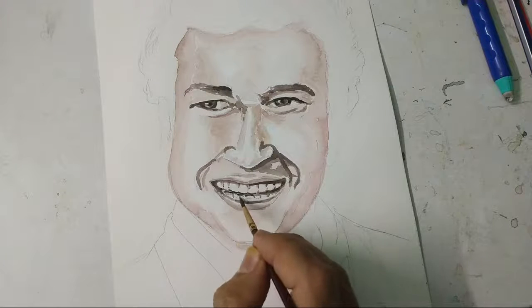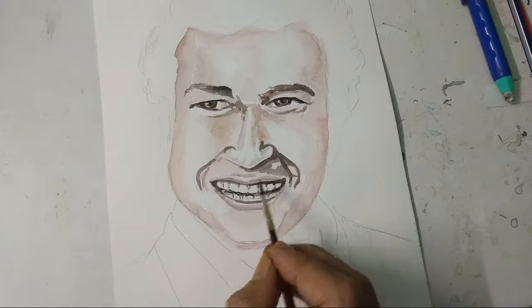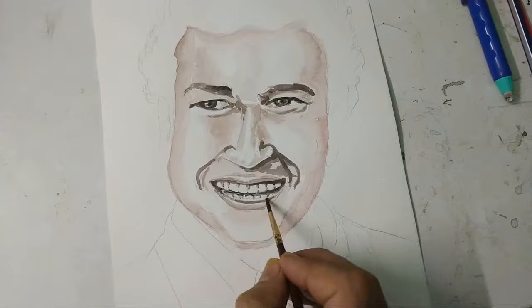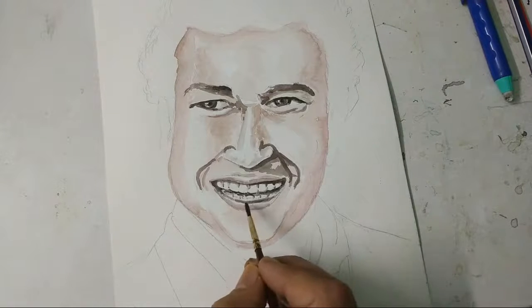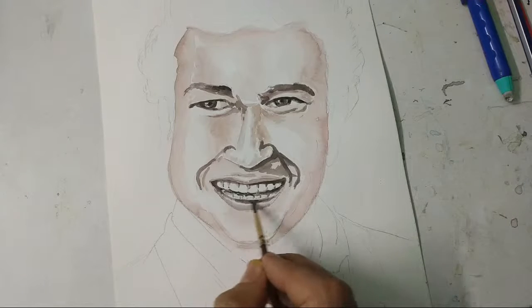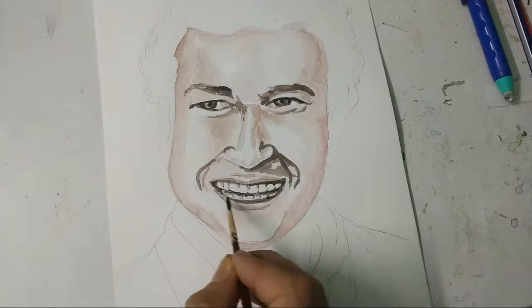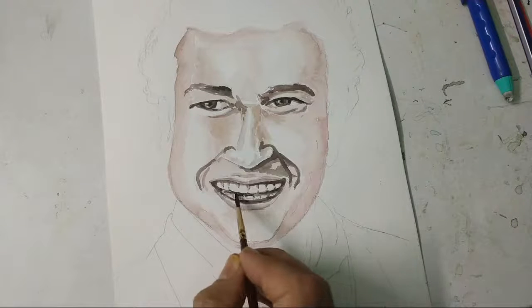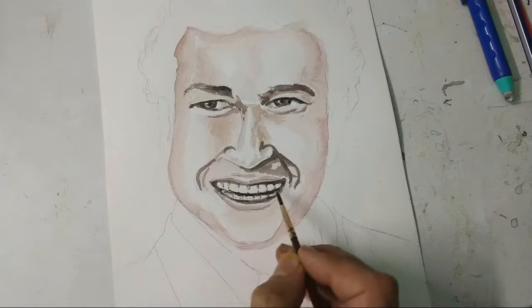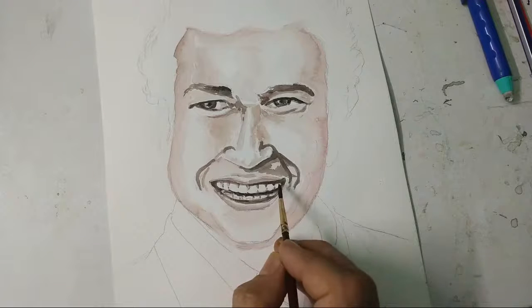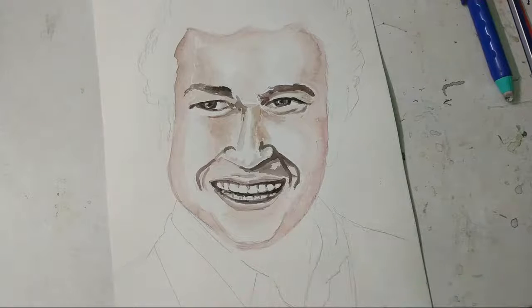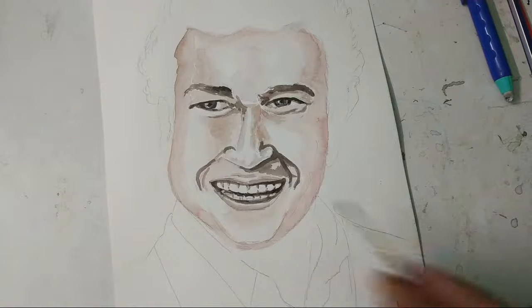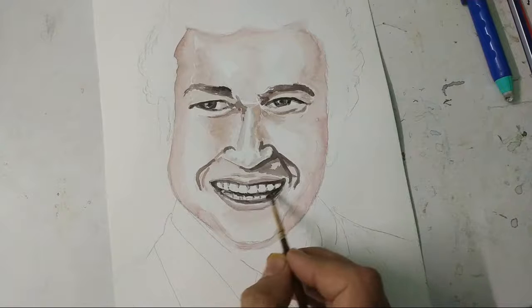And we will just make the lower side of the teeth dark. The lower lip is wide open. The teeth in the lower side are there, which are slightly visible, and the right corner of the teeth will not be visible.